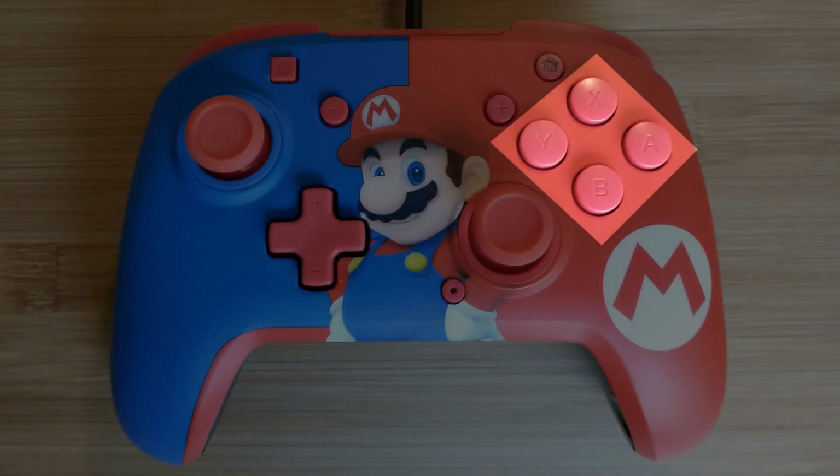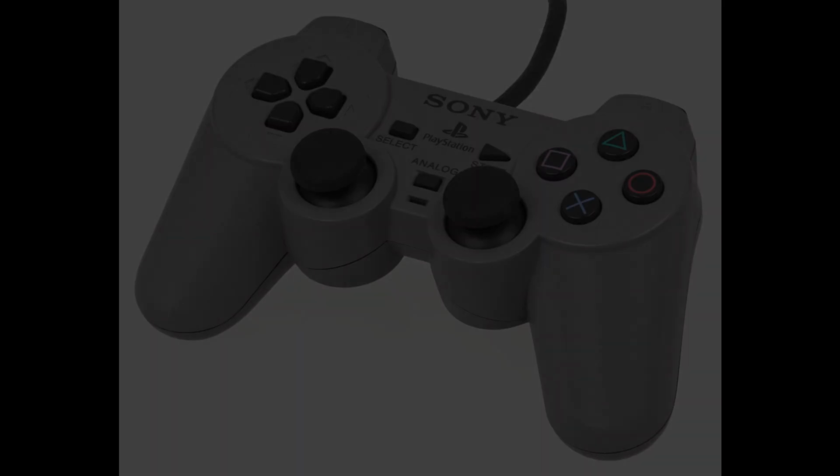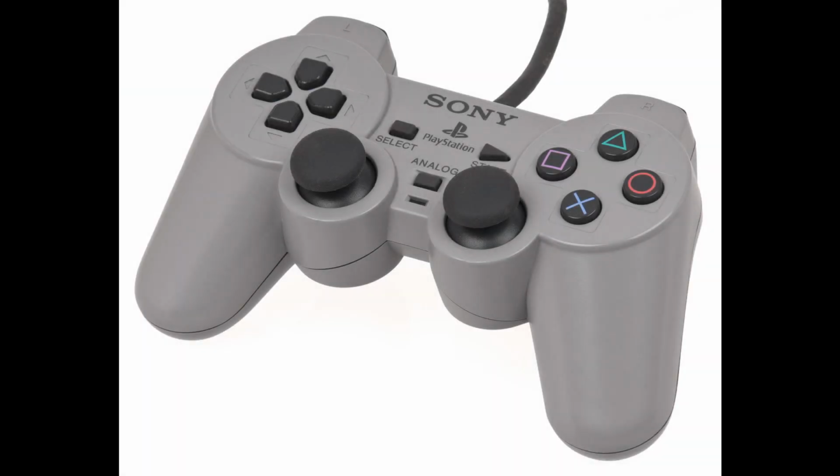What each button is named will vary between each video game console manufacturer, but for Nintendo's case, the north button is named X, the east button is named A, the south button is named B, and the west button is named Y. If you are playing a Sony game console, for example, the north face button is triangle, the east is circle, the south is technically named cross, though most just call it X, and the west button is square.